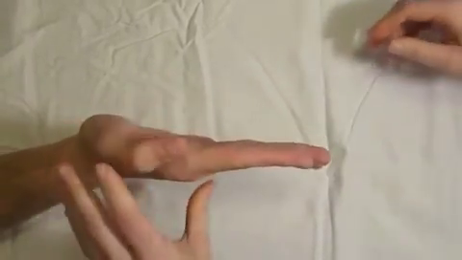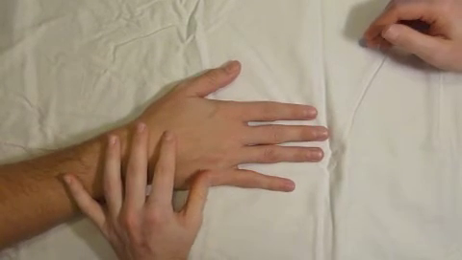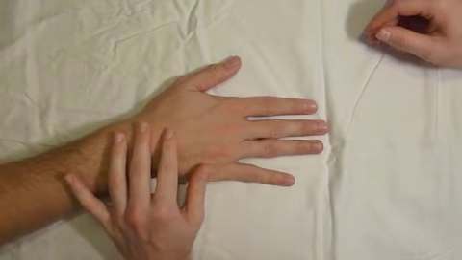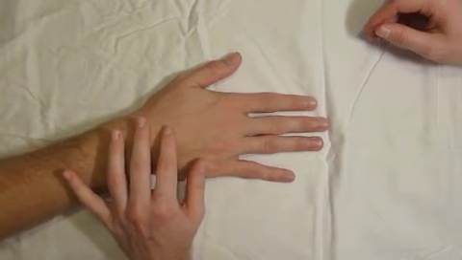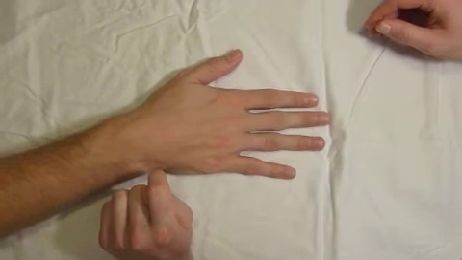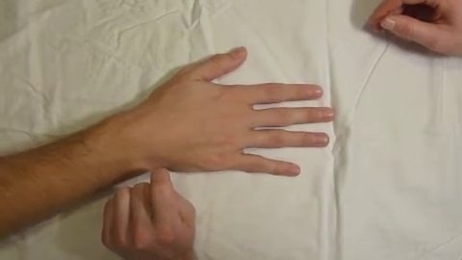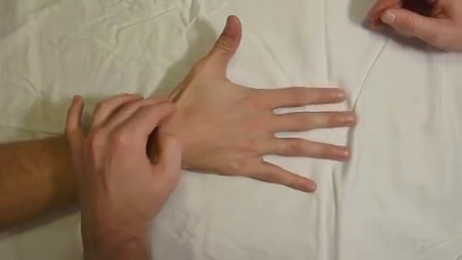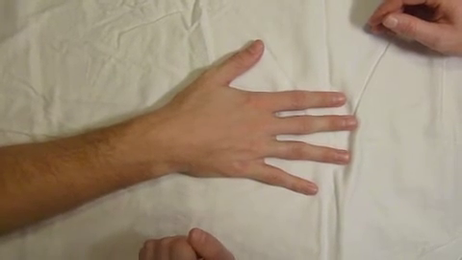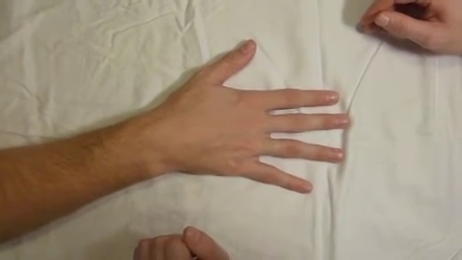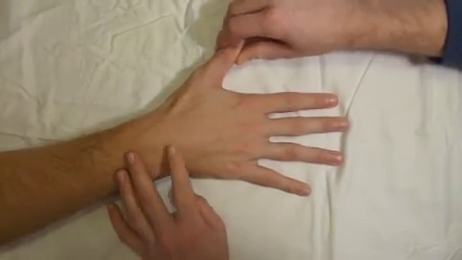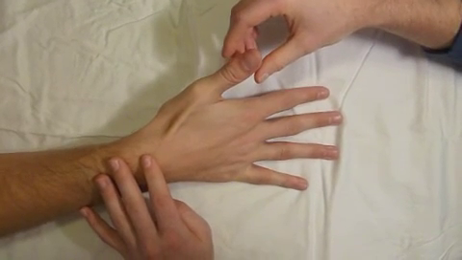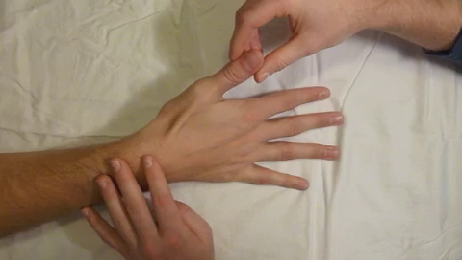The extensor digiti minimi is assessed by laying the hand flat and having the patient elevate the fifth finger. For digits 2 through 5, the same maneuver is applied and can be done individually if the mechanism necessitates it to evaluate the other extensor digitorum. The extensor pollicis tendons should both be palpated during extension of the thumb. The ulnar collateral ligament can be evaluated by applying lateral stress to the MCP joint of the extended thumb. Normal laxity is approximately 15 degrees, with anything more than approximately 35 degrees concerning for a partial tear.